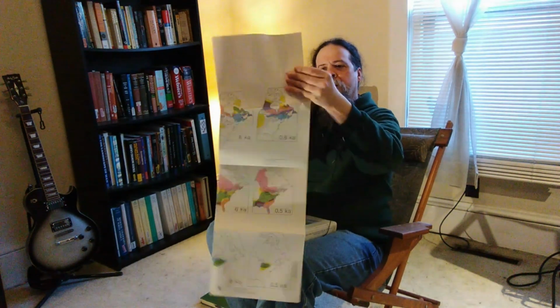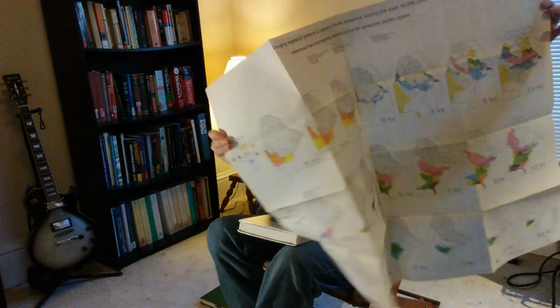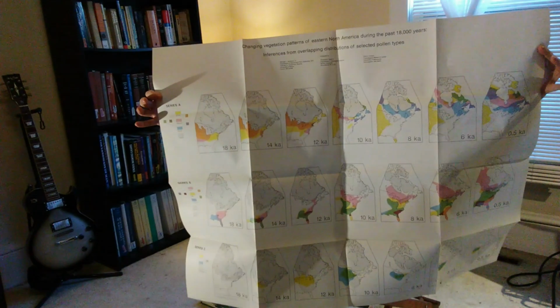And we can show this too. These maps are slightly larger, so that may stick out a little better.